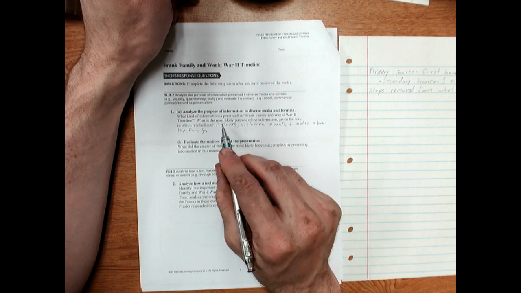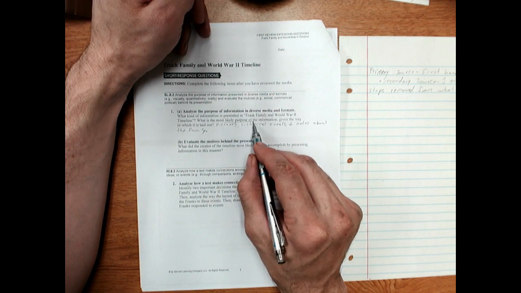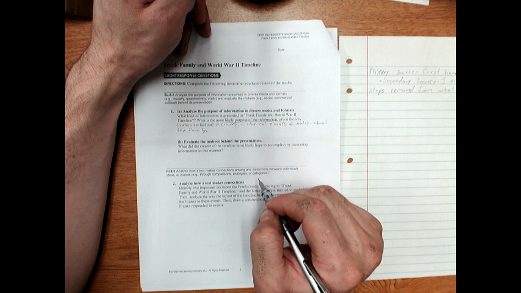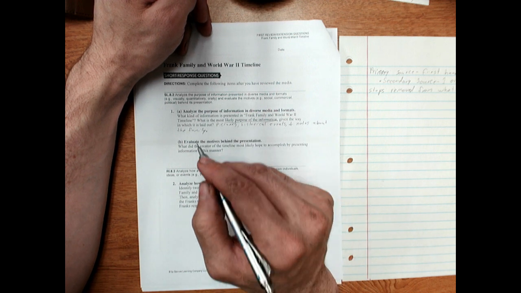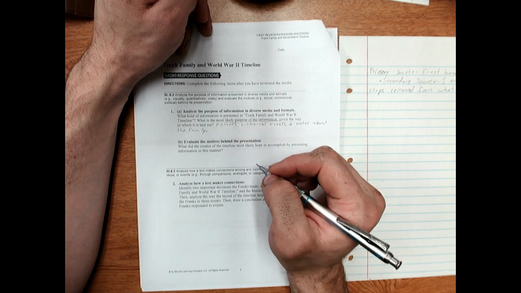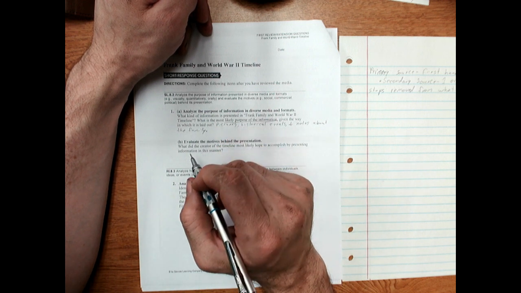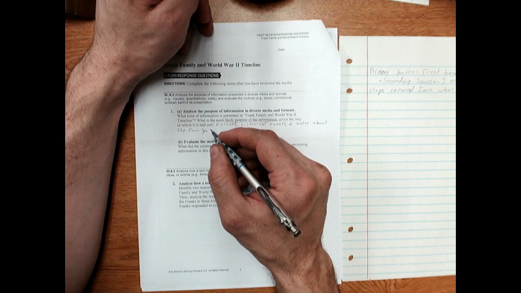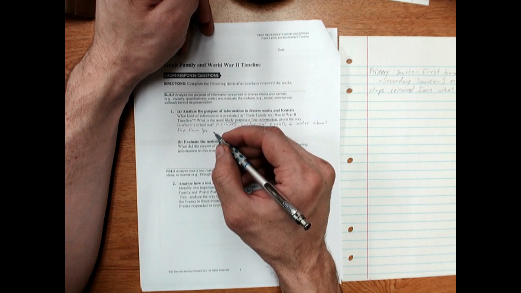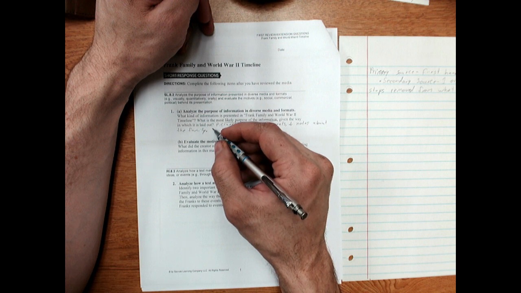What is the most likely purpose of the information? So why do we think they are giving us the pictures, the historical events, and the notes about the family? Well, maybe they're trying to tell us stuff that we didn't read about in the book. Maybe they're trying to tell us about what was going on in the world.